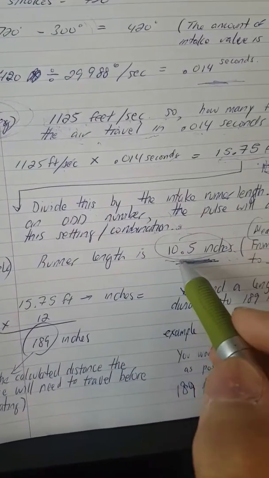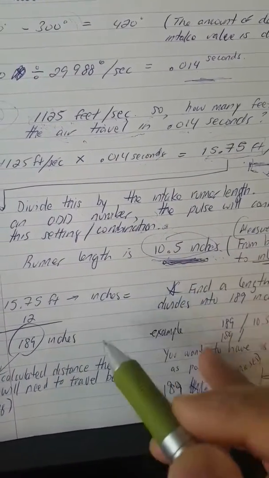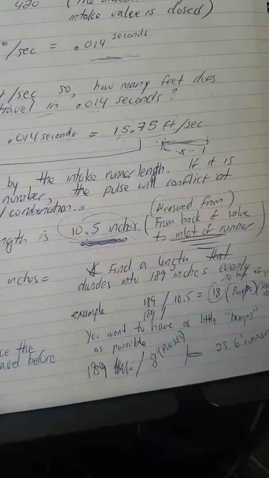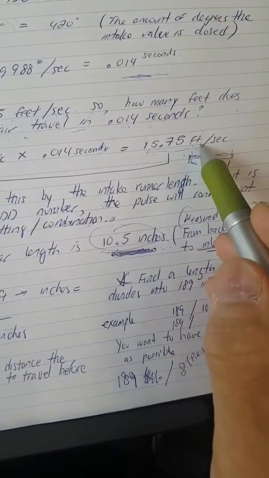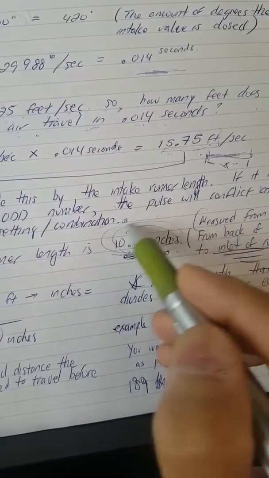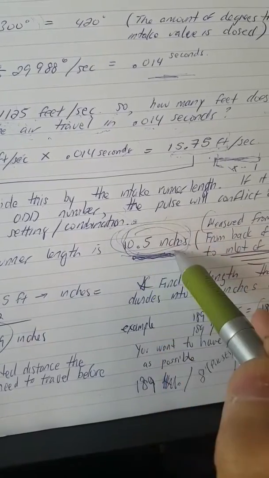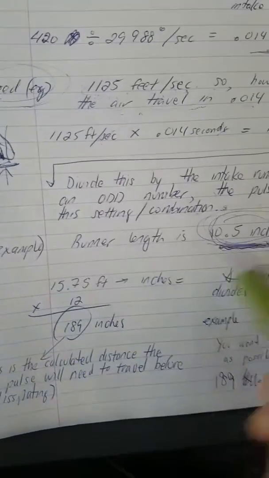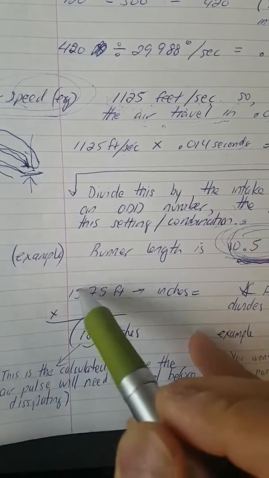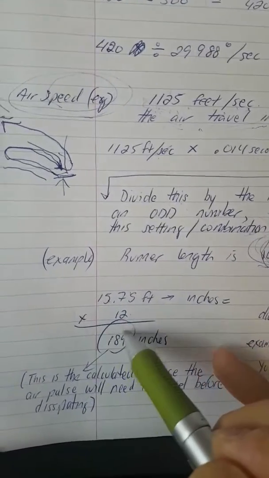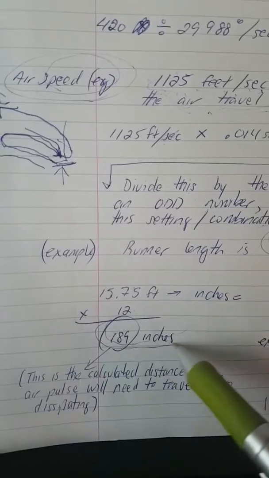It's a total length, right? So just for argument's sake, you have a 10-inch runner. Let's see what happens. You're going to take a 10.5-inch runner. You're going to take your 15.75 feet. We're going to convert it to inches because we're dealing with inches here. It's just an easier unit to deal with. We know that there's 12 inches in 1 foot, so just multiply 15.75 by 12. You end up having 189 inches.